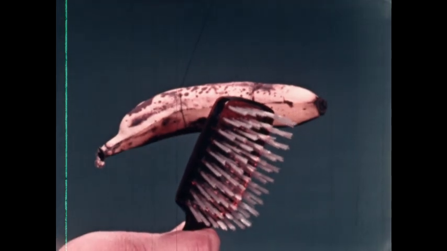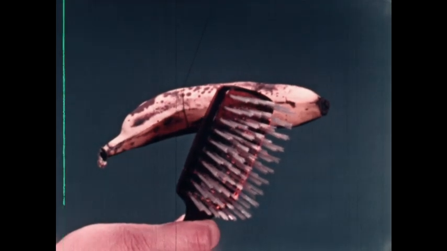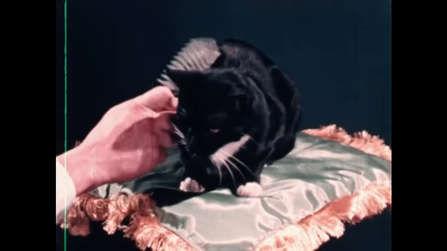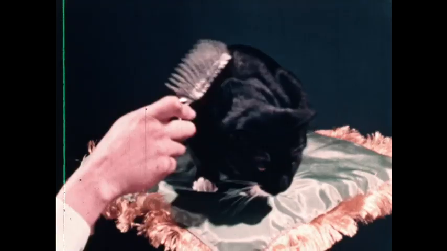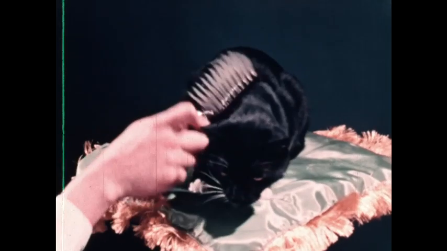The hairbrush doesn't attract or repel the banana. But what if we could rub some electrons off the cat onto the brush?